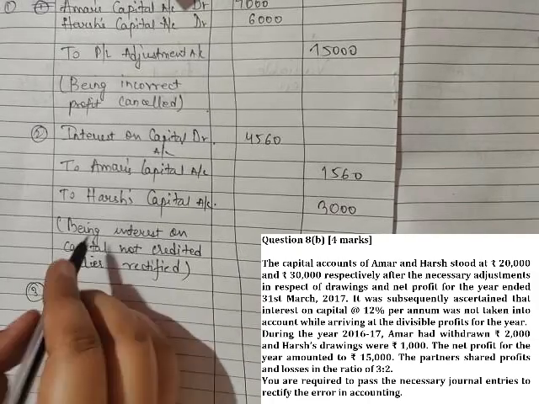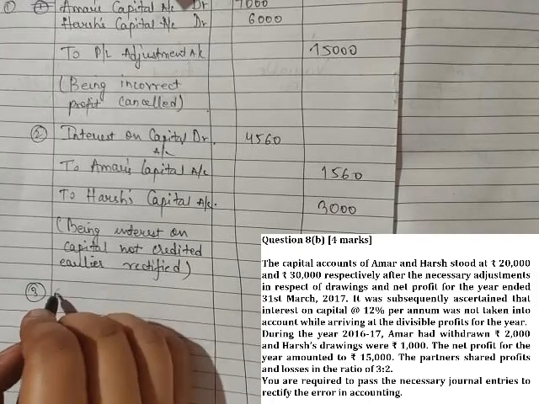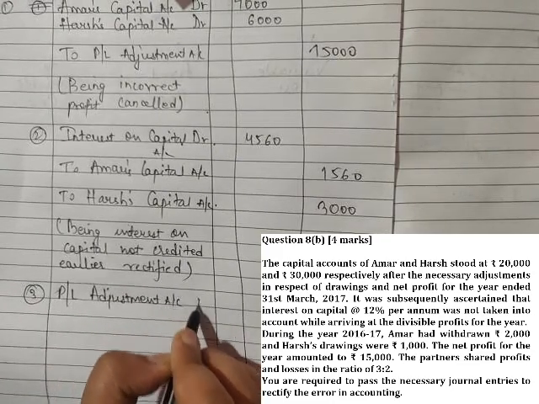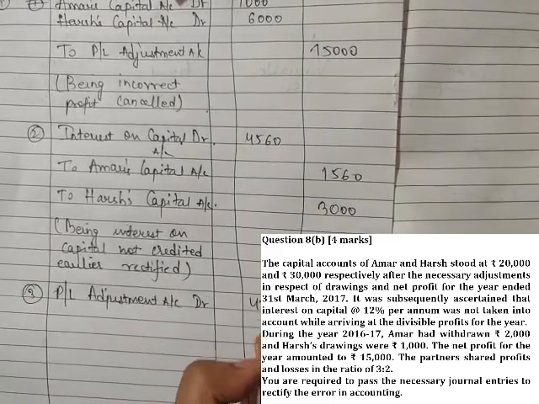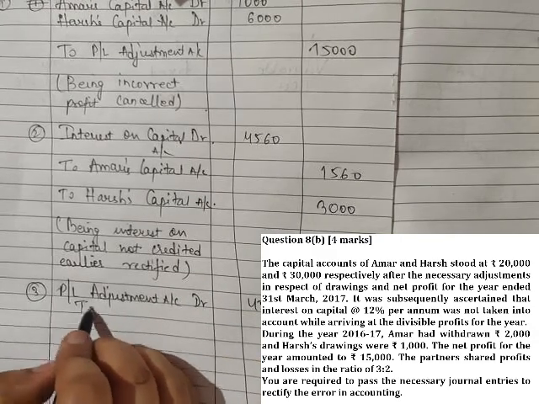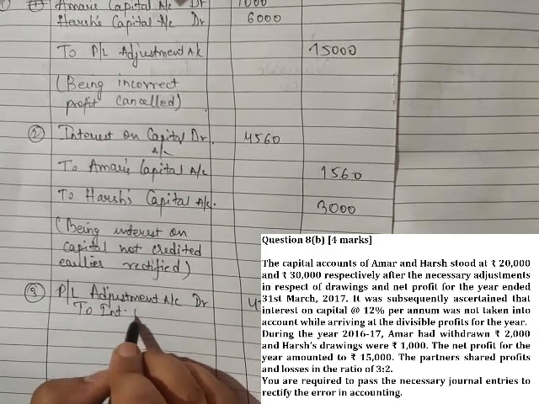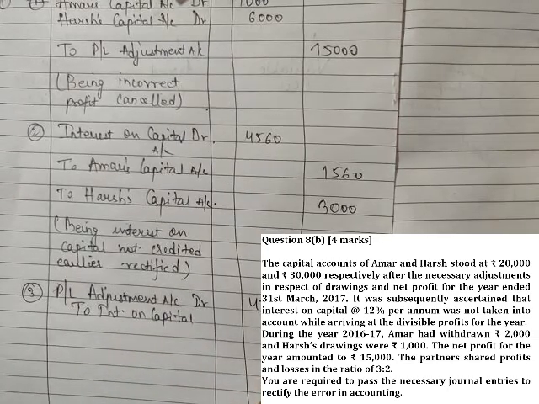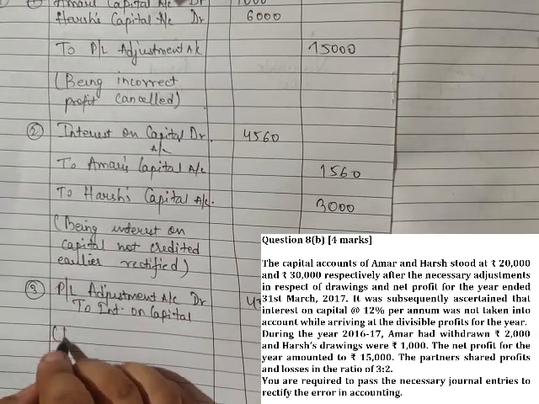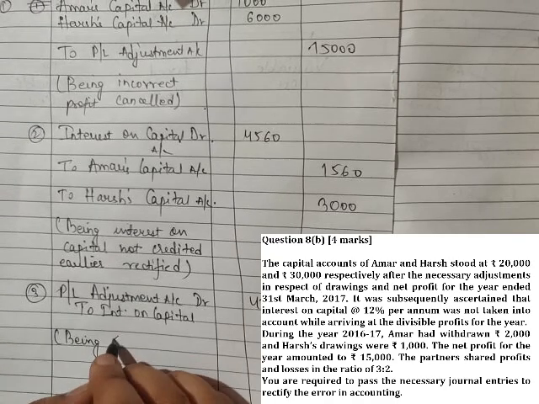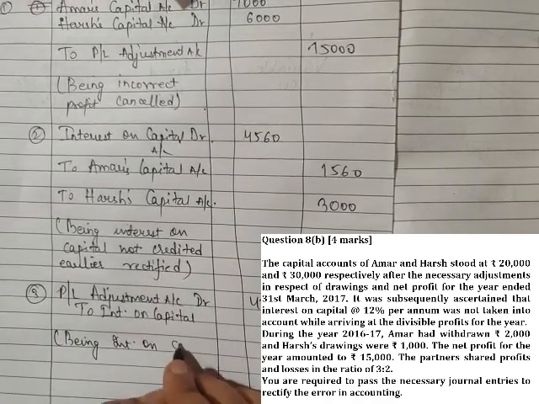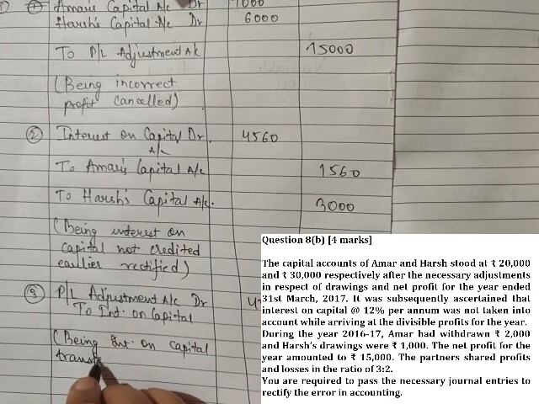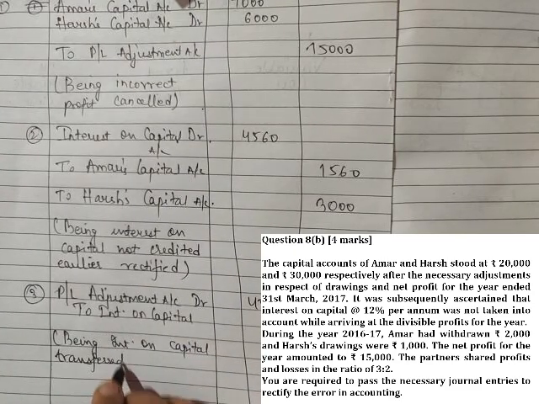So the third entry is profit and loss adjustment account debit 4560 to interest on capital 4560 being interest on capital transferred to PL adjustment account.